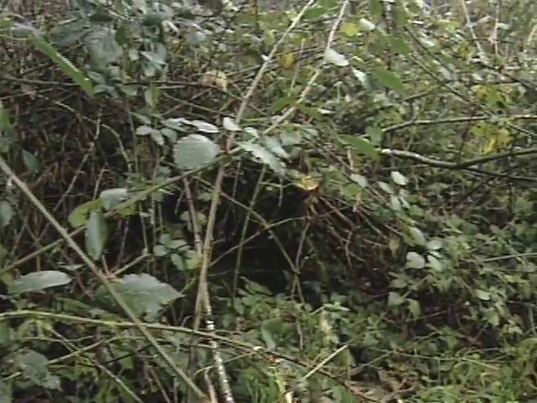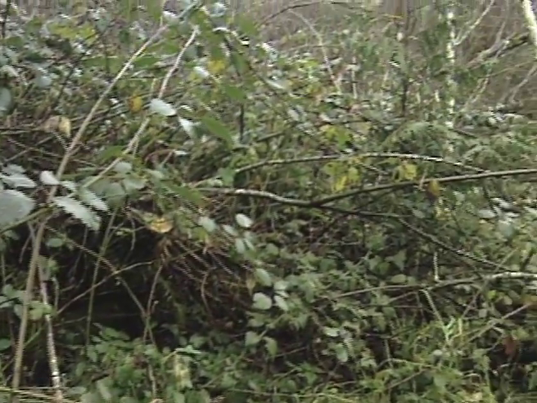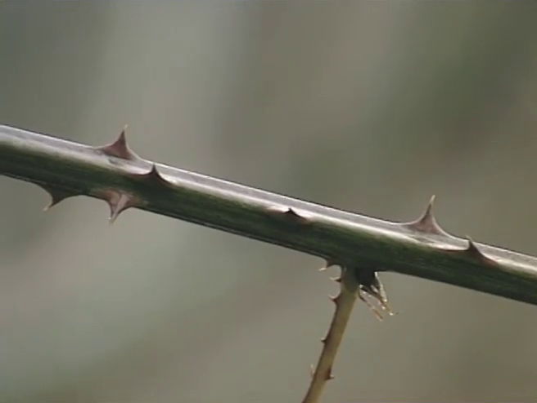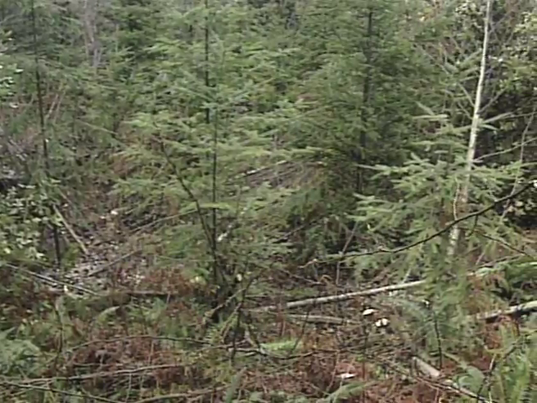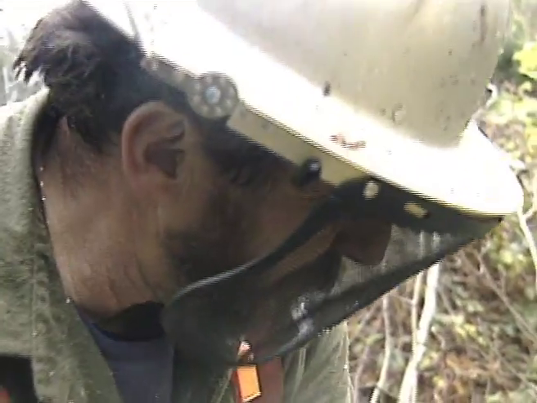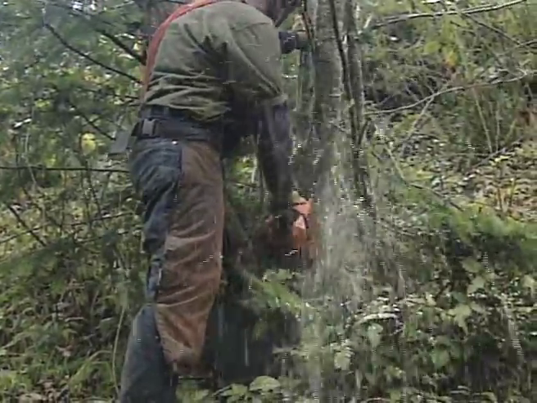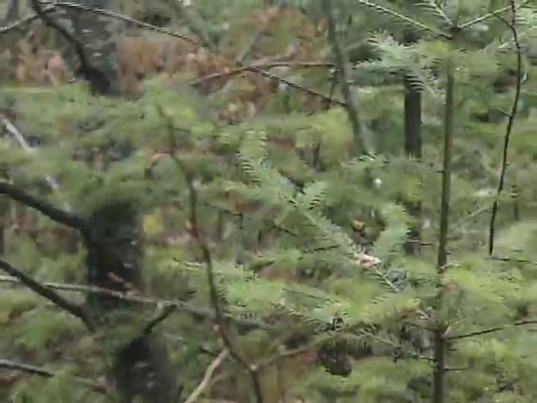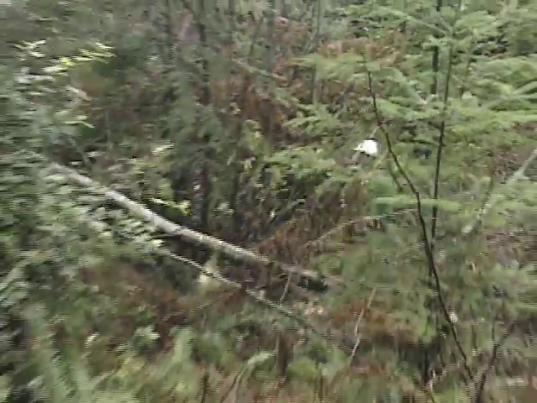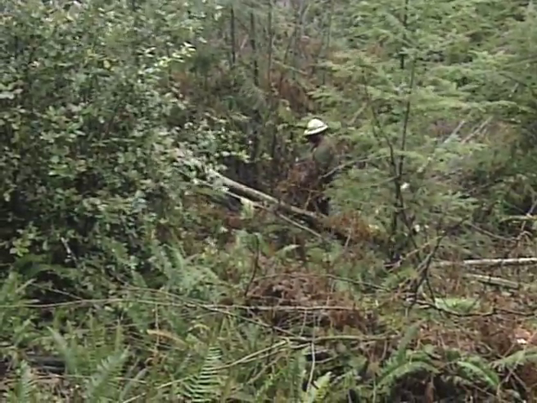Sometimes diversity is created by removing competing brush like blackberries and overabundant species like alder. The unwanted trees can be cut down to create a better balance of hard and soft wood. In this case, making room for larger and longer-lasting conifers that will provide large wood in the future.